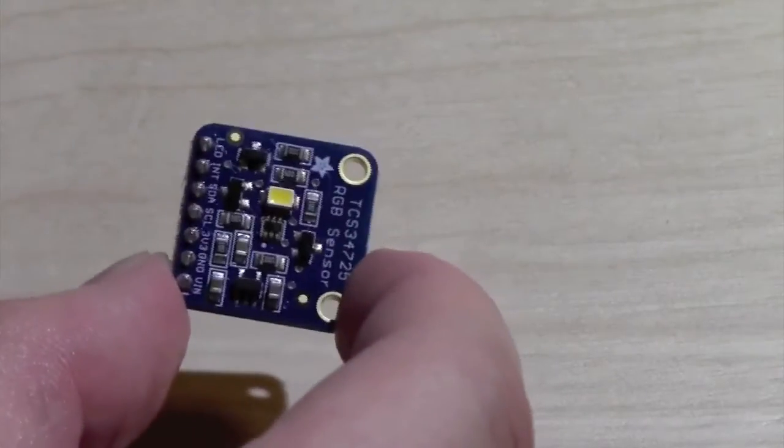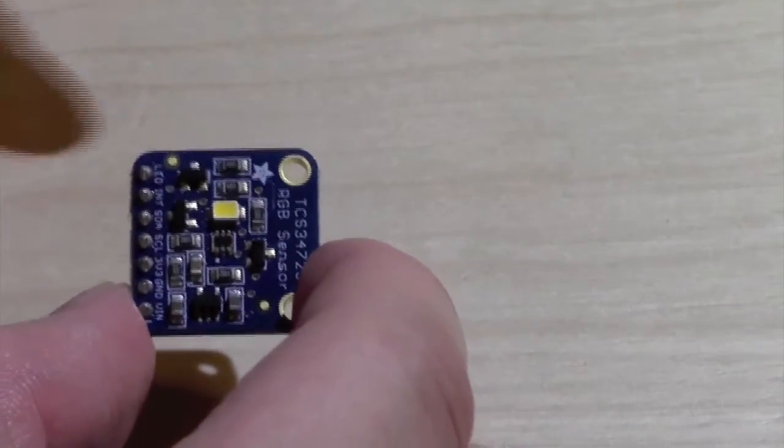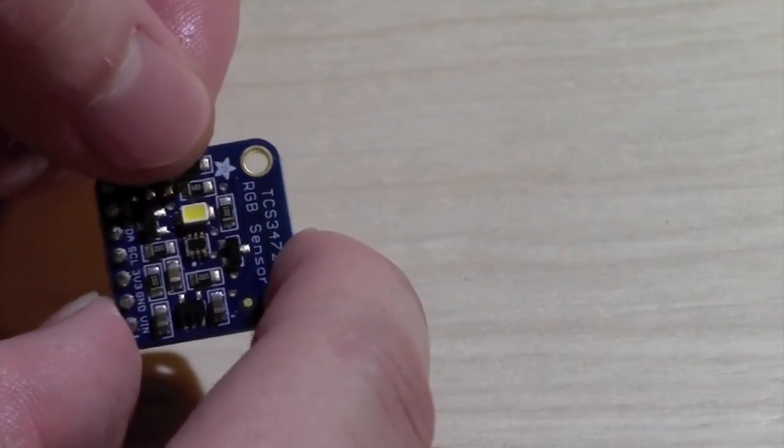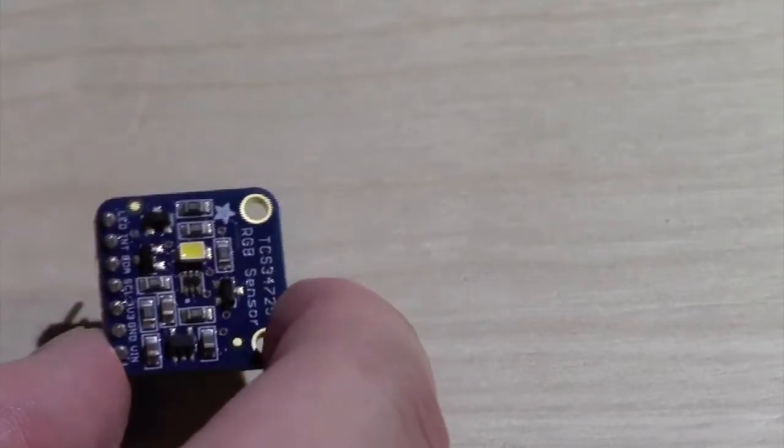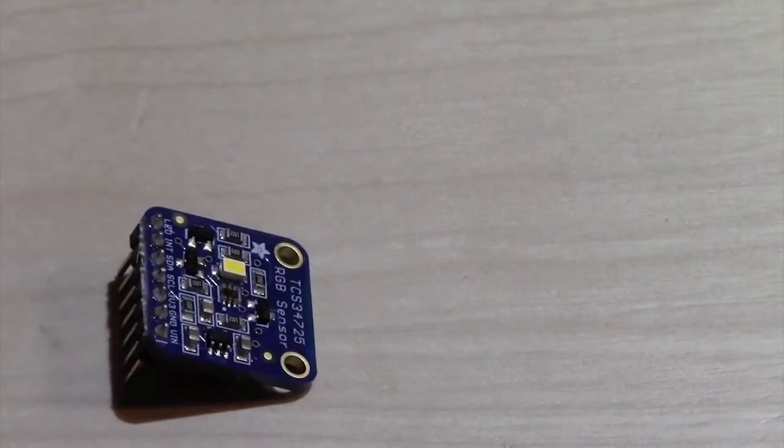Another perk is that there's actually an LED right here. Let me go ahead and grab something just to give you an example. The idea behind the LED is that it helps to illuminate whatever object you want to detect the color of. There's this general problem where, say, I have a rubber glove. If I put it over the sensor, it's going to shadow the sensor, so you're not going to get the purple color that you would get for this glove.